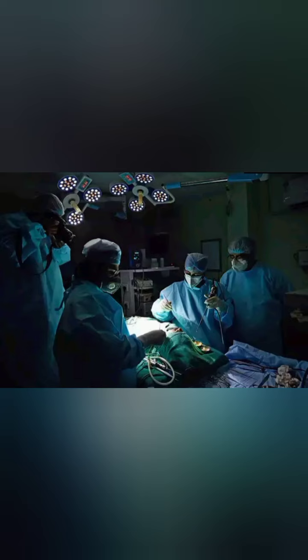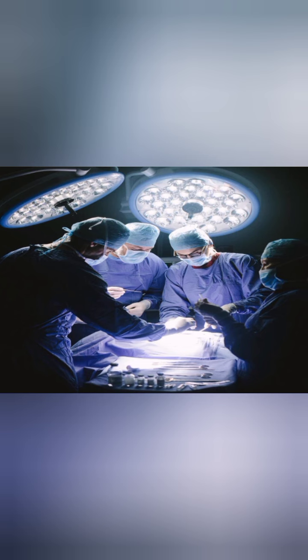Hope you all got a brief idea regarding the topic surgical safety checklist, which is used during the time of operation.